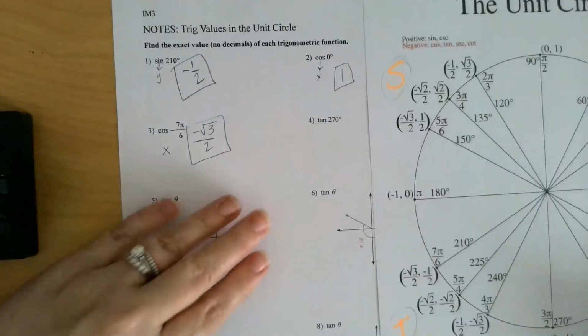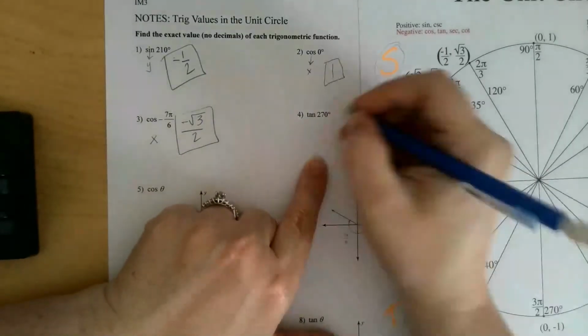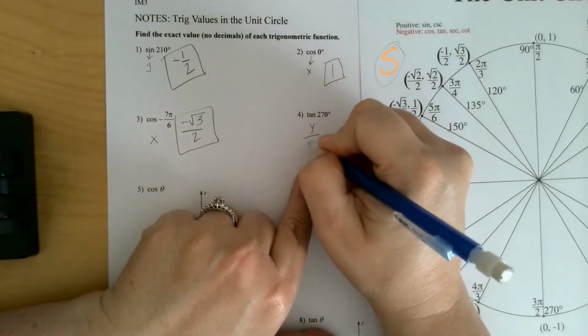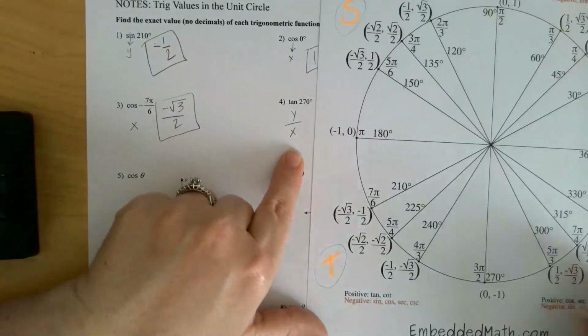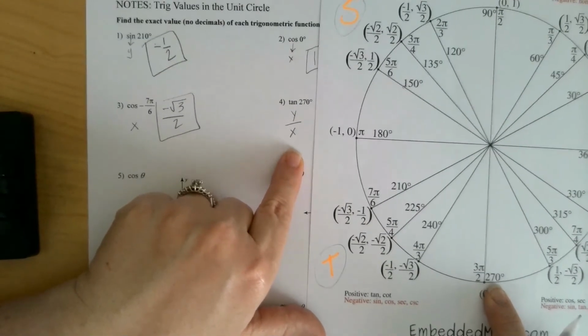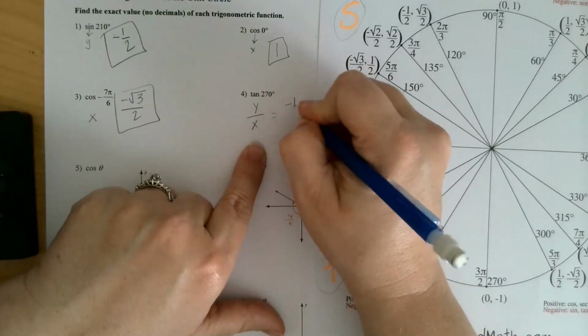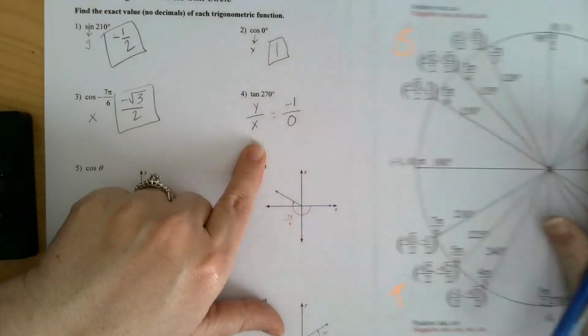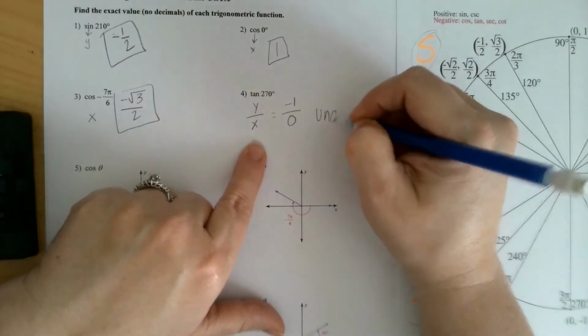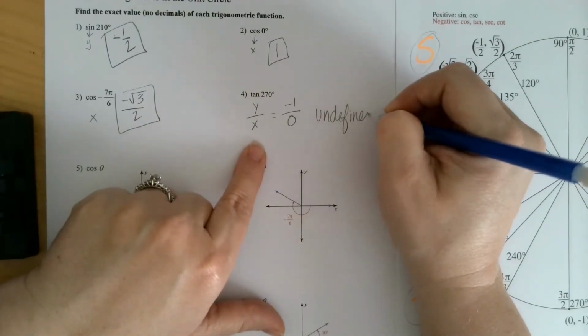Okay. Next one, tangent of 270. Remember, tangent is y over x. 270 degrees happens to be one of those quadrantal angles. So if I look at the coordinates there, the y value is -1, the x value is 0, and anything over 0 is undefined.